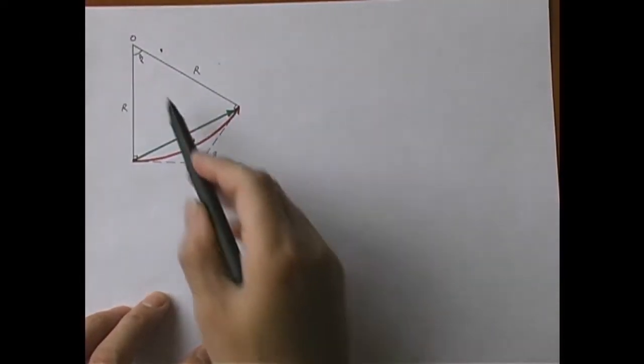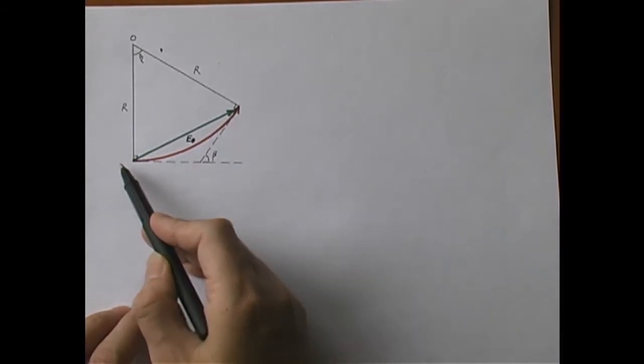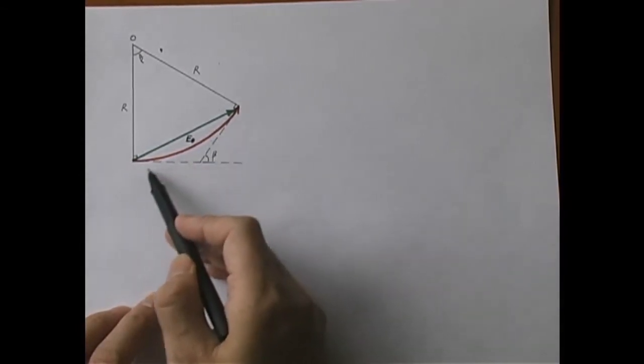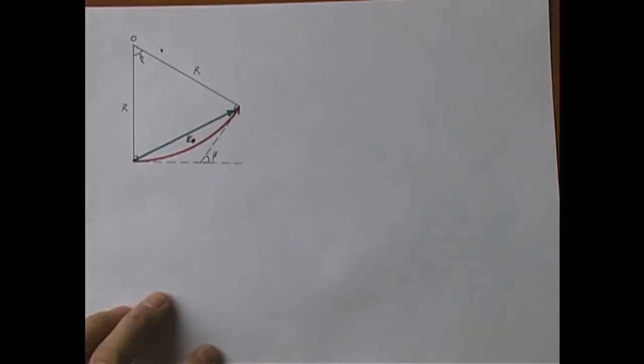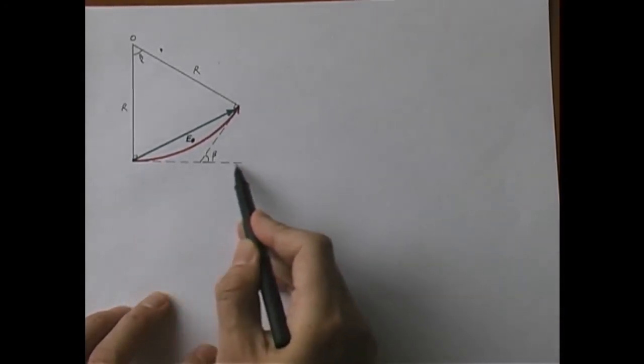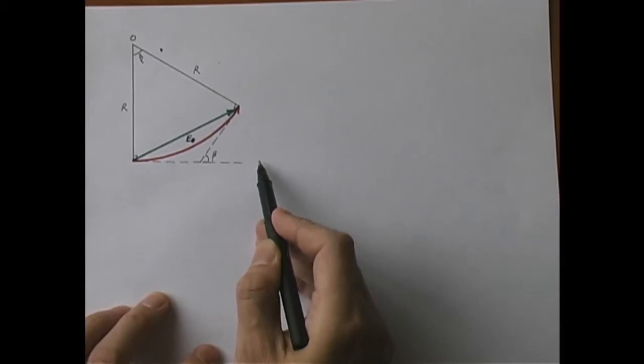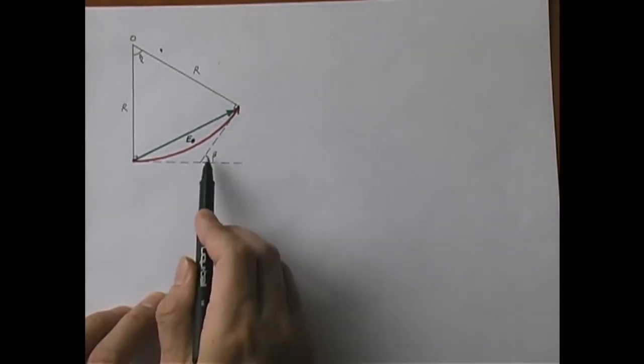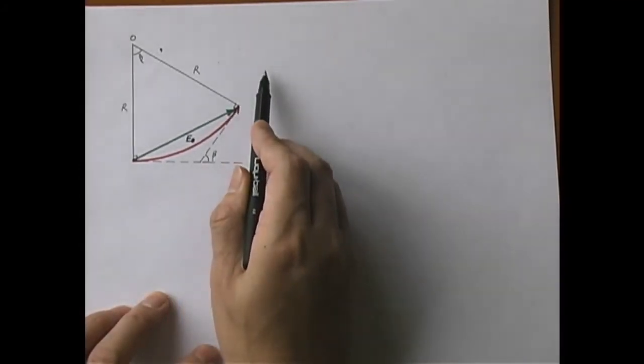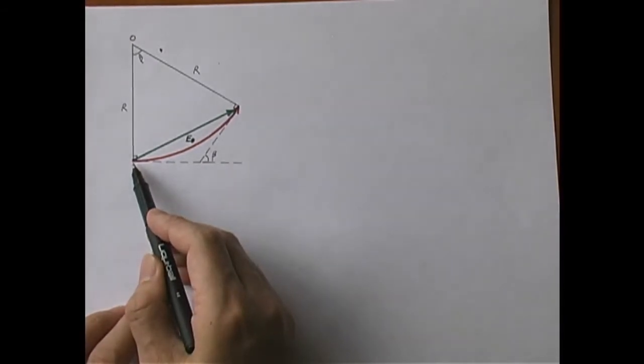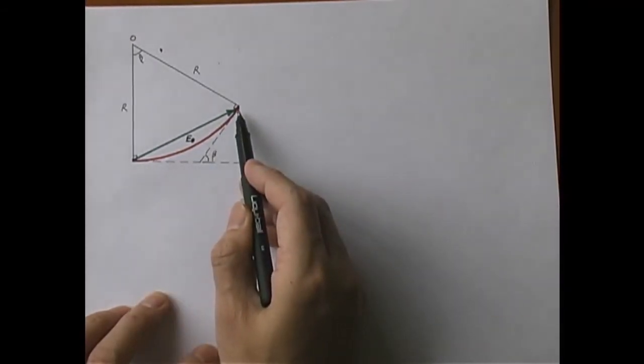Because after all, the radius is always perpendicular to the arc, right? Where they intersect. Now, here is a reference line representing the orientation of the first phasor, and here's a reference line representing the orientation of the last phasor. This is from the top of the slit, and here's from the bottom of the slit.